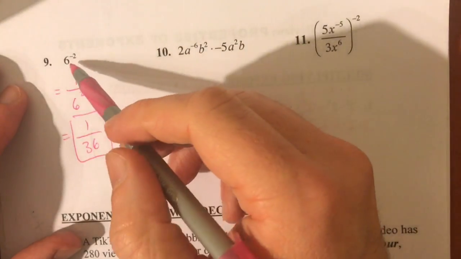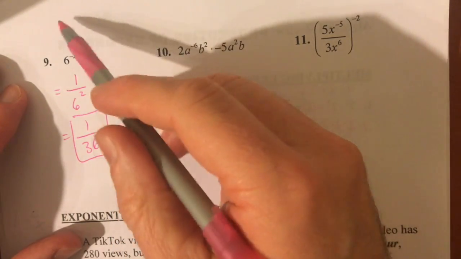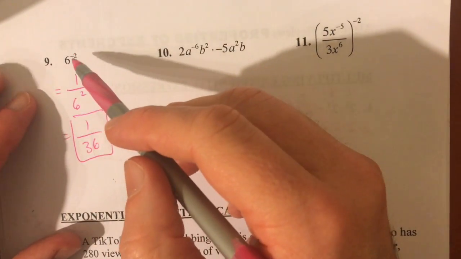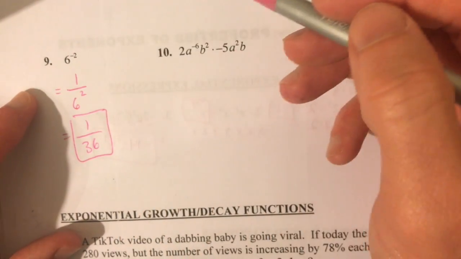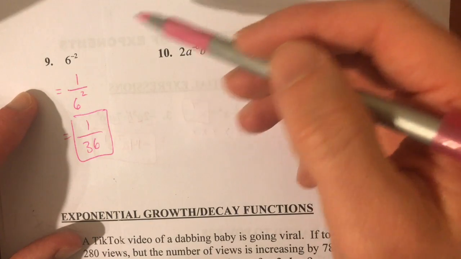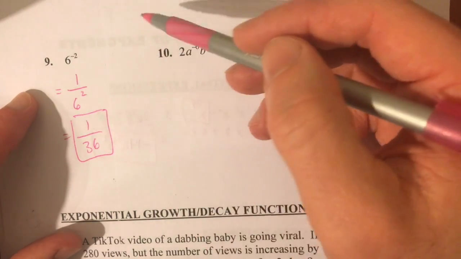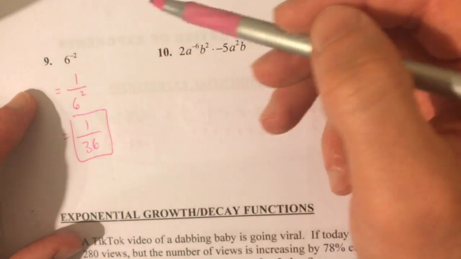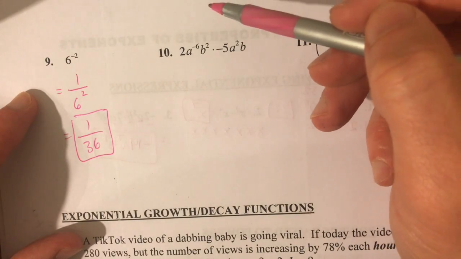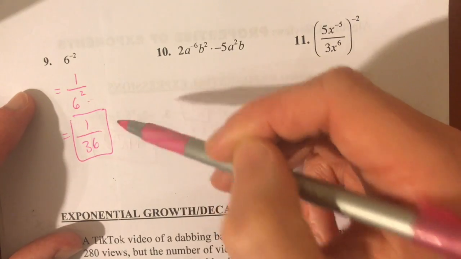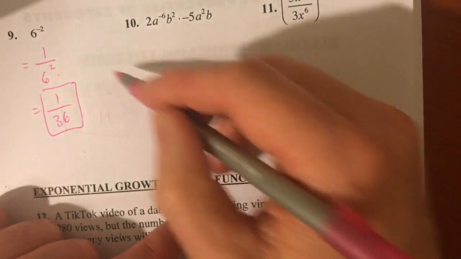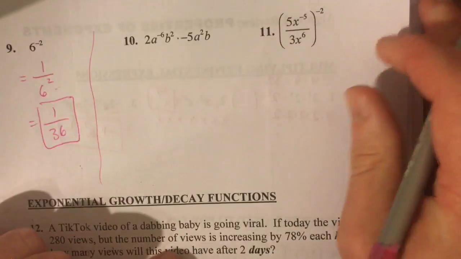And you can think about it if you like in short form. I won't go through the long thing we did in class, but if you do 6 squared, you're multiplying 6 times 6. That's what exponents are about, multiplication. Well, when you do negatives, that's really dividing, the opposite of multiplication. So you're really dividing by 6 times 6, which is why you end up getting that. So maybe that makes it stick with you a little bit better too.